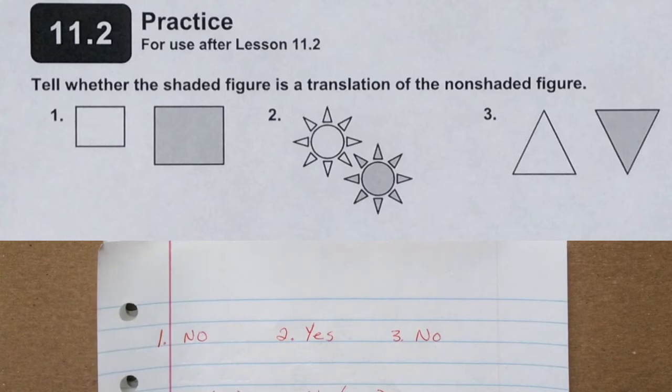Okay, so this is for lesson 11.2, talking about translations, which is one kind of transformation. The translation is the slide. And this is journal page 252. Well, for number 1, 2, and 3, it says tell whether the shaded figure is a translation of the non-shaded figure. Well, that means they'll be the same shape, just slid along. And remember, they cannot be turned.